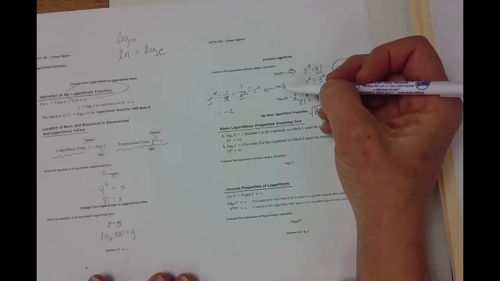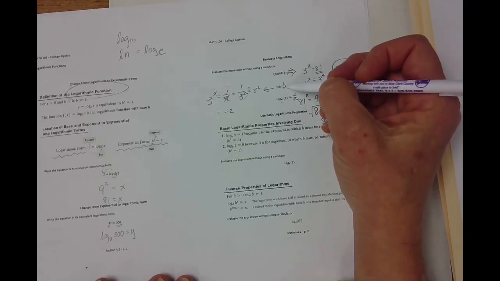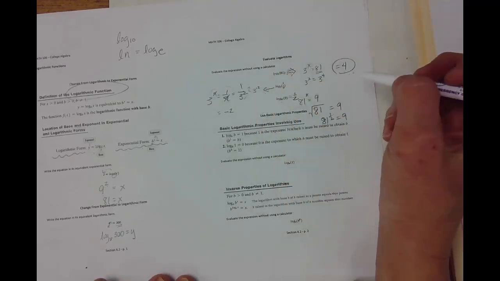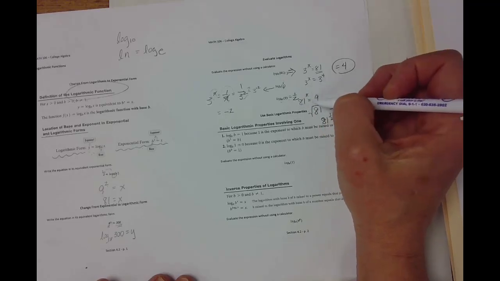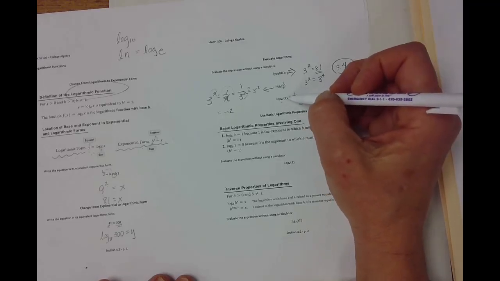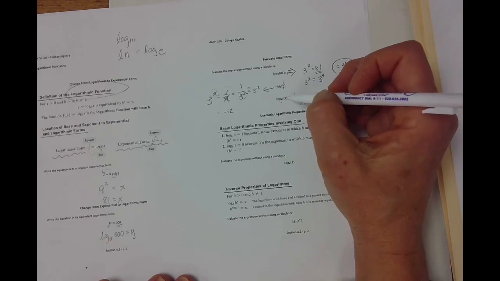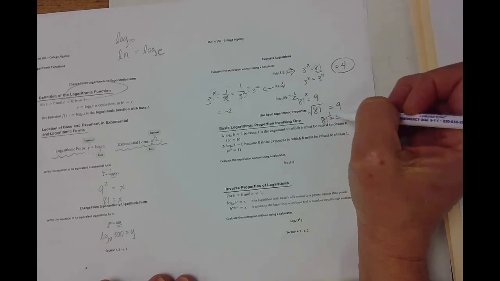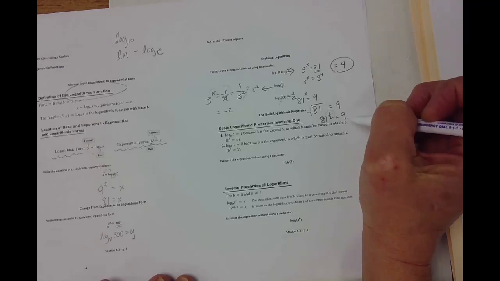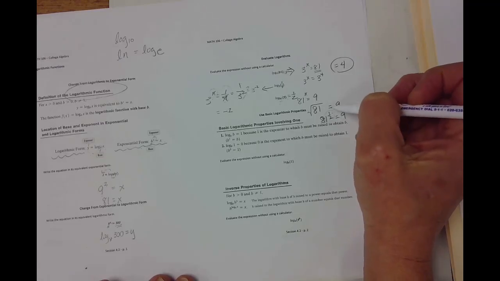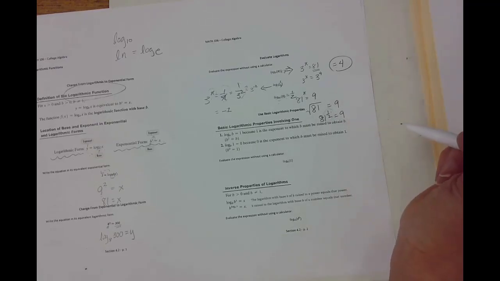So keep in mind, fractions are going to give you a clue that you're probably going to have a negative number, but if your base is bigger than what you're taking the log of, then you're going to have a root, and you'll write the exponent as a fraction.